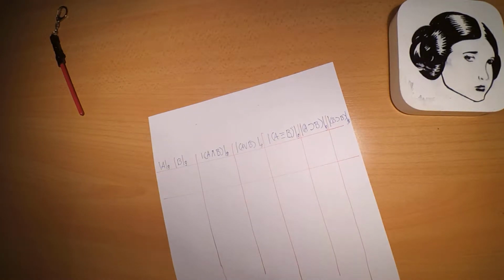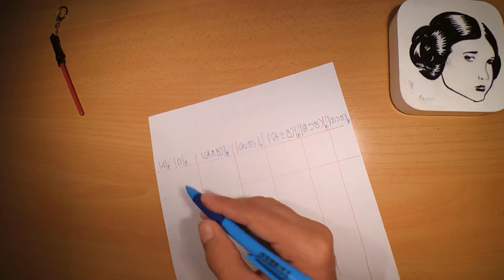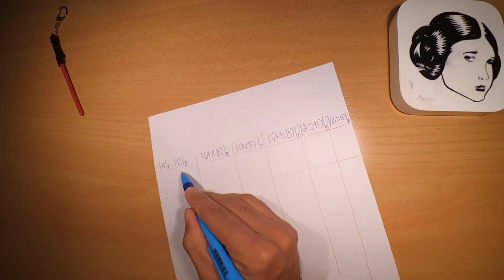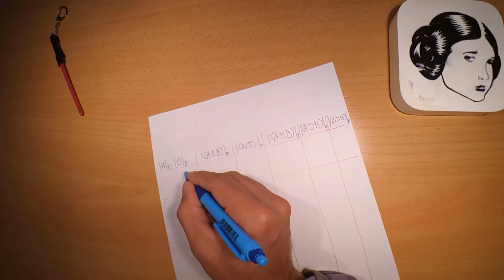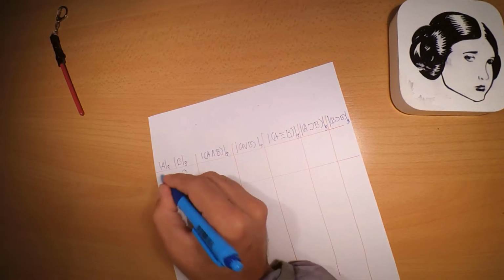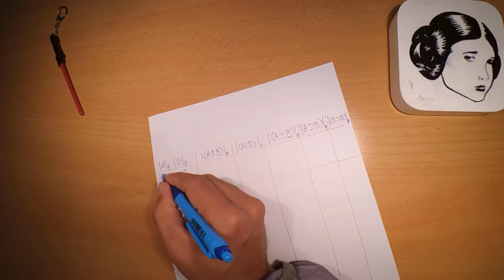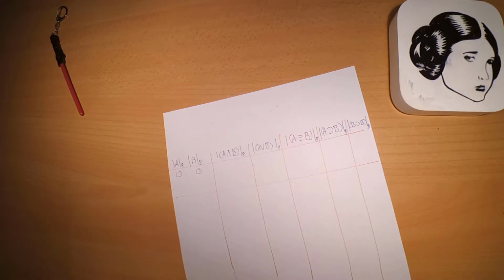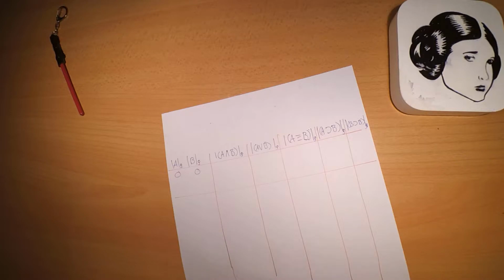Okay, we got it. So in the first line, we are going to start over with the right side, with B. Remember that we start with the 0. Also in the row A of the absolute value will be corresponding to 0. What about the prime?